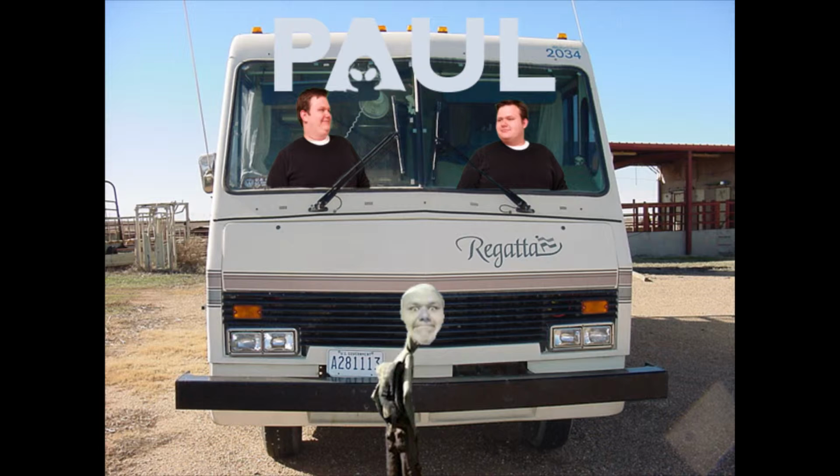Cut my face off. I cut my face off. Then changed the masking of it so it has the same skin color as the alien. Then I edited the pictures of me into the RV and made it look like I was inside. And I put the alien version of me in front of the RV.